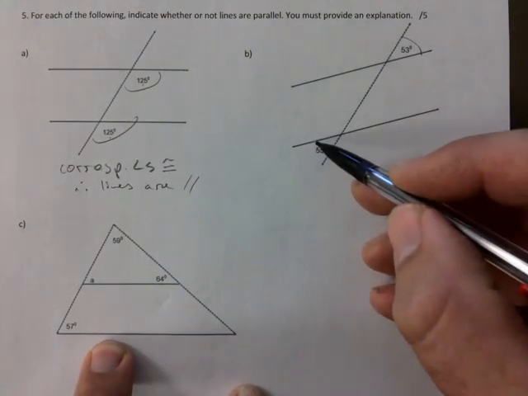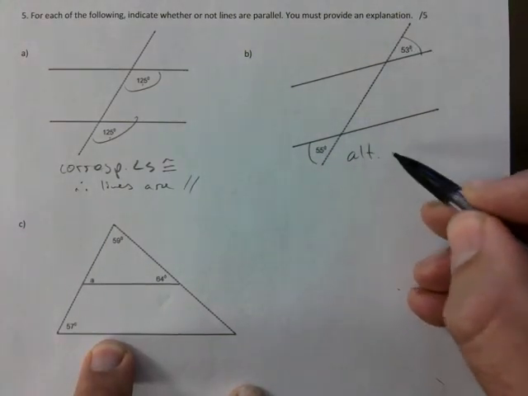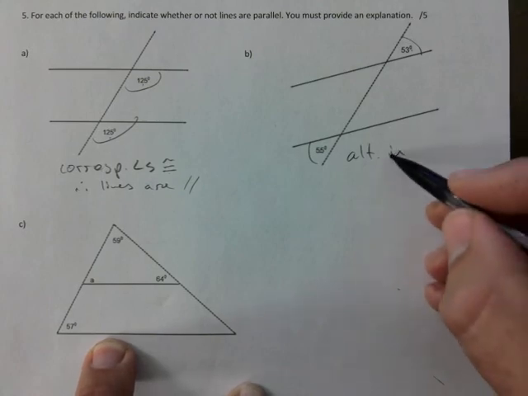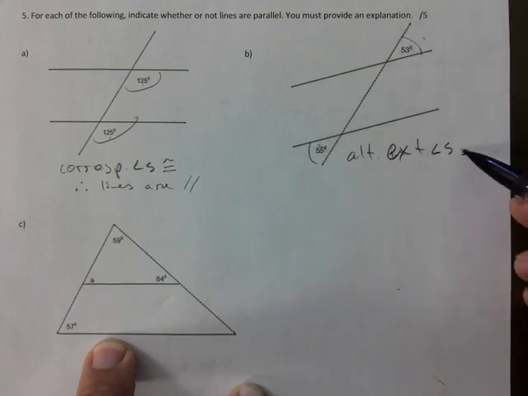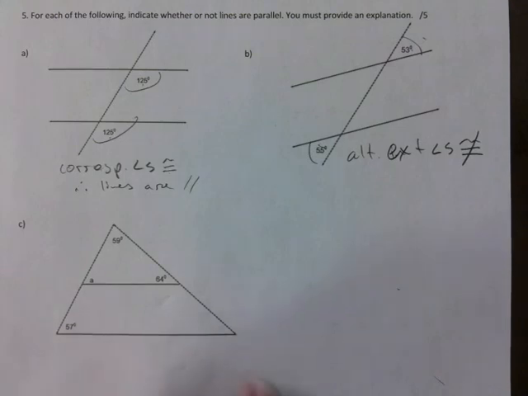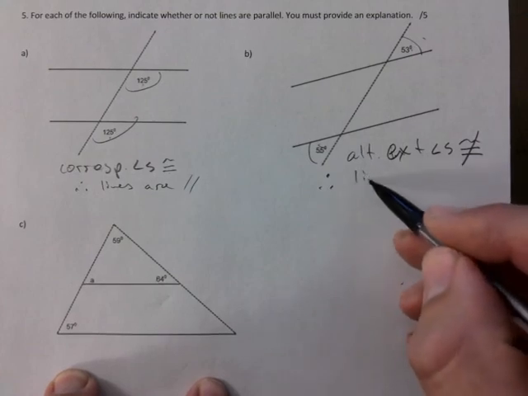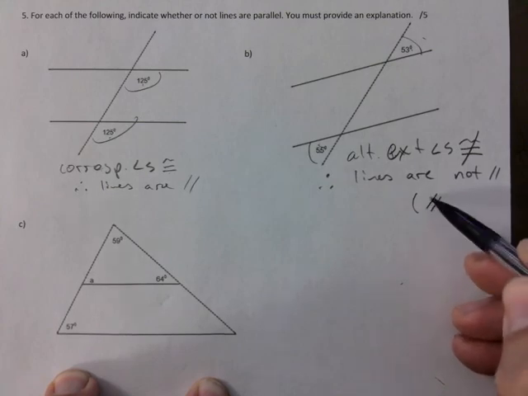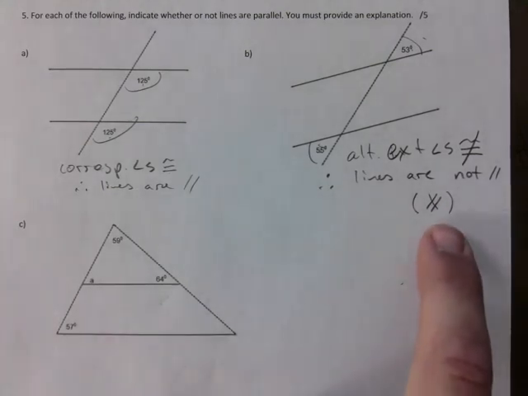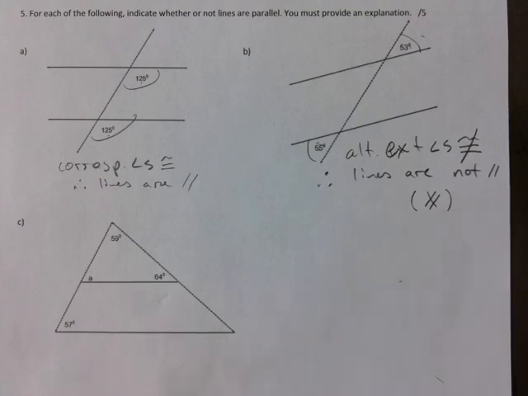And so here, these are alternate interior. No, exterior. Alternate exterior angles, are they congruent? So this is the sign for things not being congruent, not being equal. Therefore, lines are not parallel. Or you can draw a parallel symbol with a line through it. That would also do the trick. So just take off half a mark once, okay? Not every single time. Just half a mark just once. And then the rest, I think you got it at that point, right?